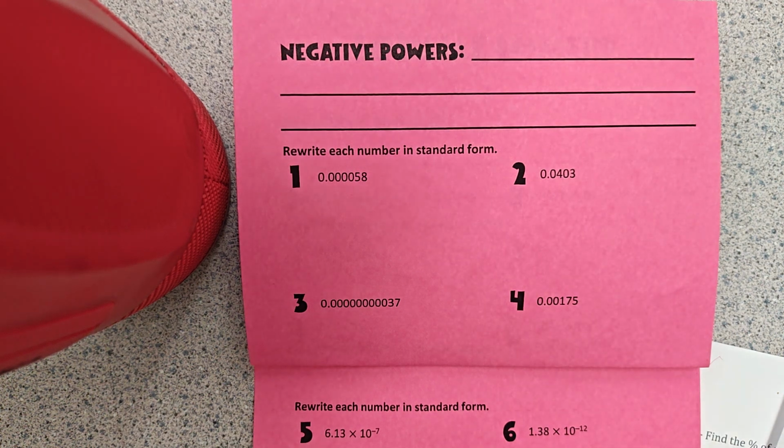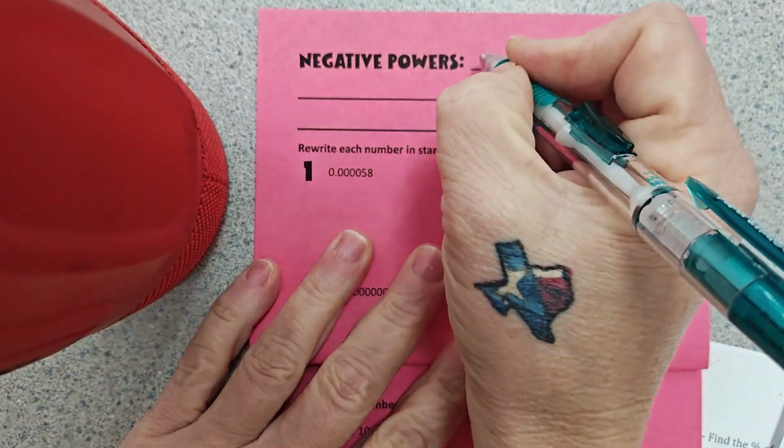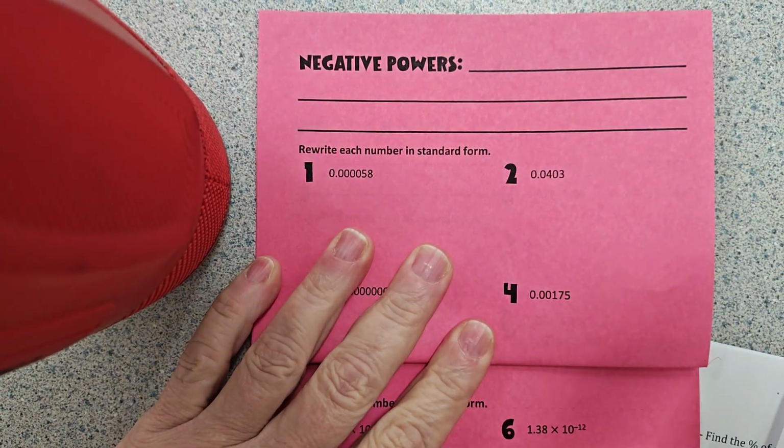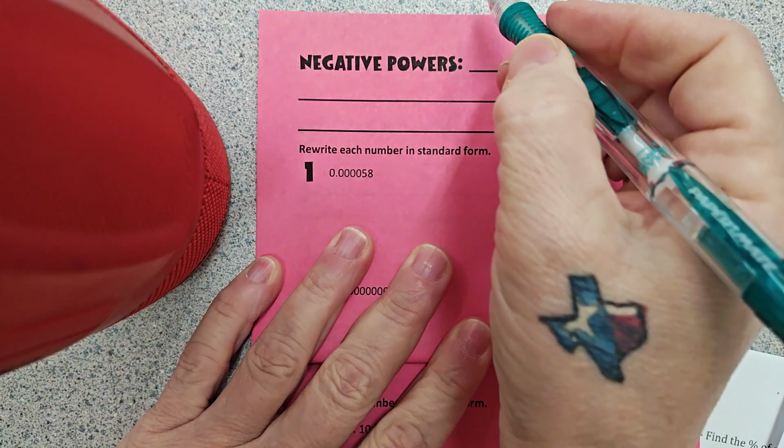All right, so basically when we're doing scientific notation and we're dealing with negative powers, that means that these numbers are used to represent very small numbers. Hold on, my pencil is out of lead.